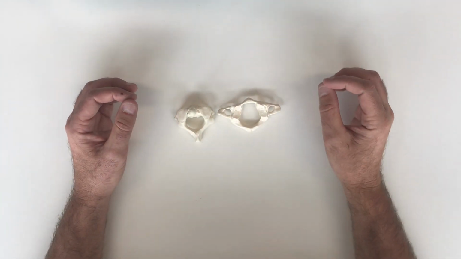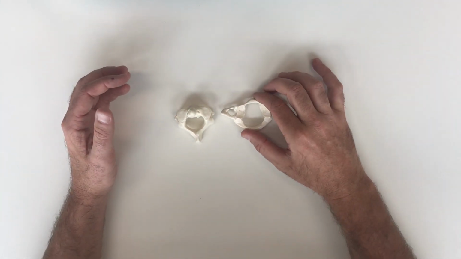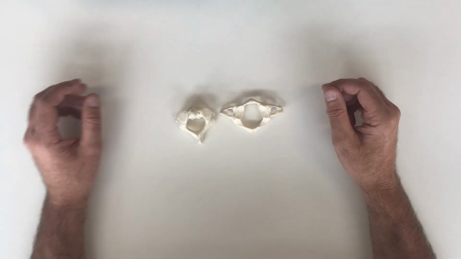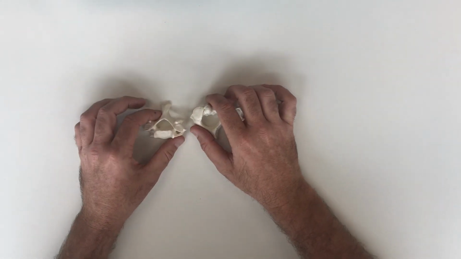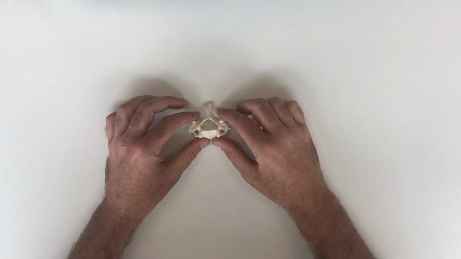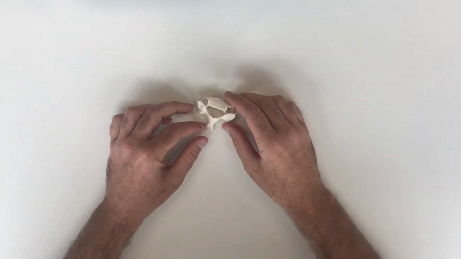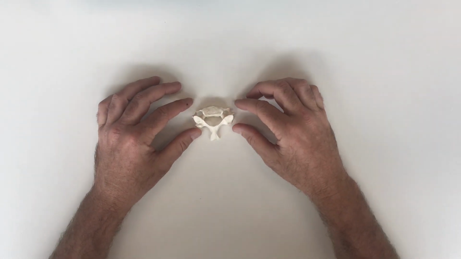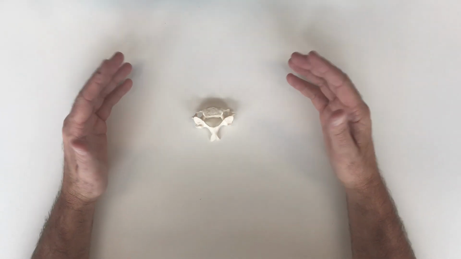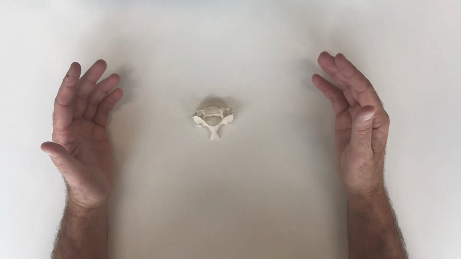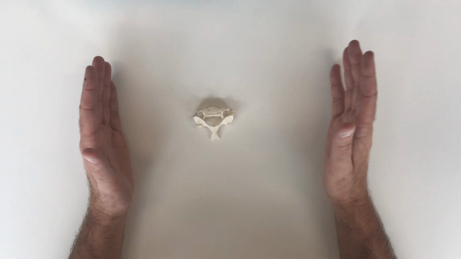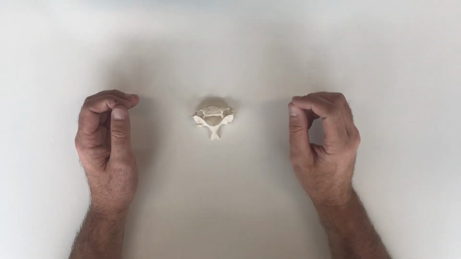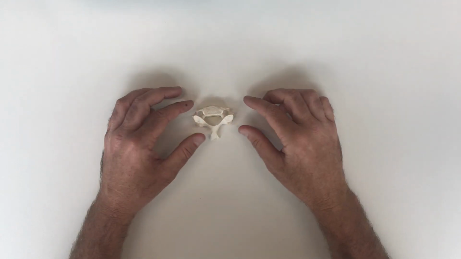Now where there's specific names, you have to use them. So if we say what's this, you have to say the atlas, and if we say what's this, you have to say the axis. Now if I look at this one right here, we would characterize this as C3 to C6. We say C3 to C6 because it's going to be one of them. At this point we're not sure exactly which one it is. The difference between them is just size, but C3 to C6 all have two really distinguishing features.